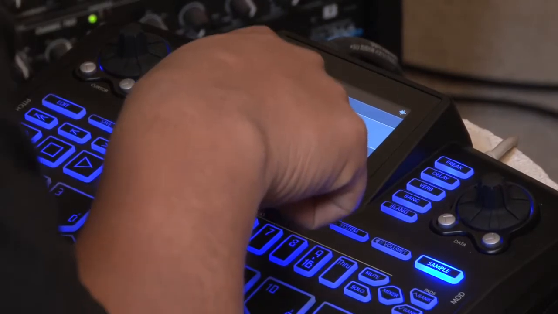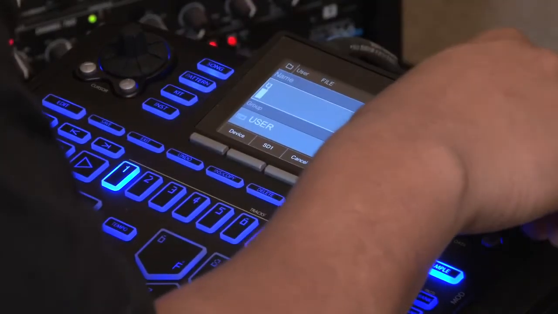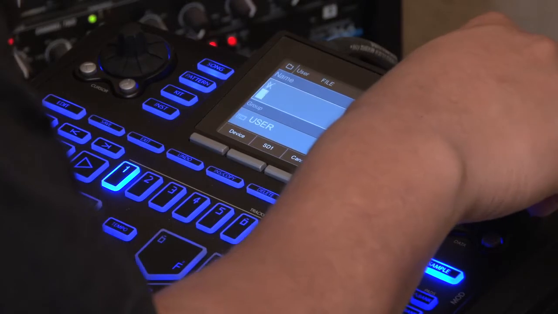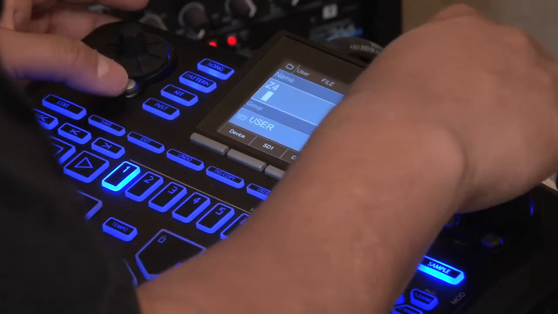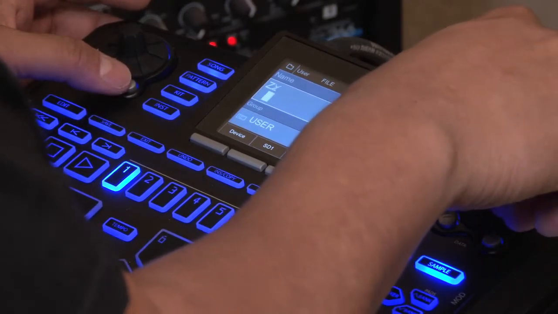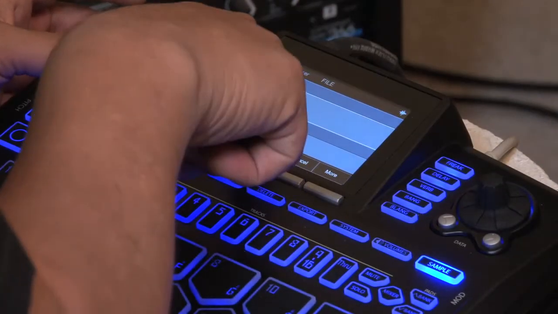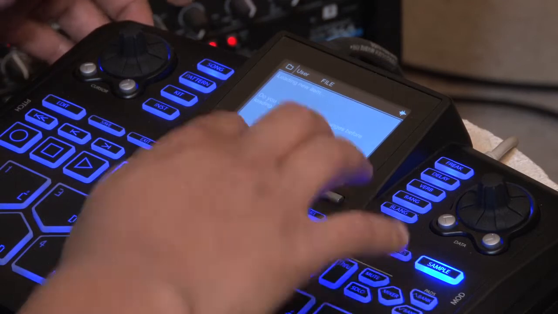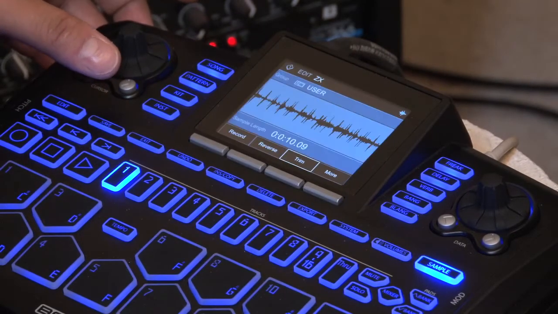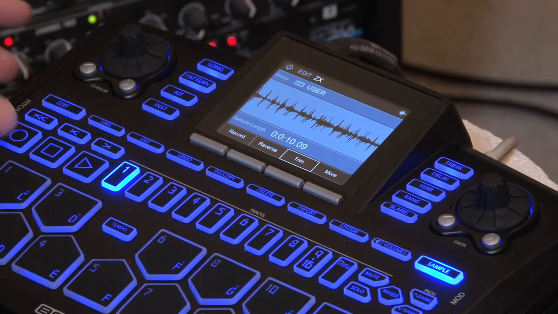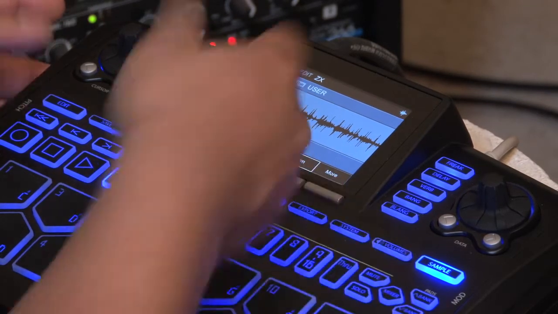And let's call this sample ZX, for example. And I'm just going to save it to my SD card. Okay. And then it's there, ZX sample. All right. Now there's a few other things I can do.